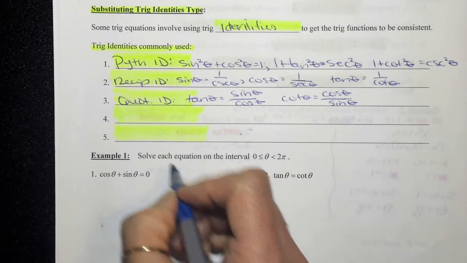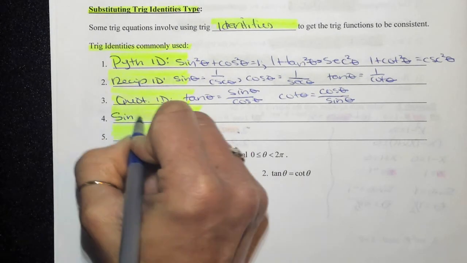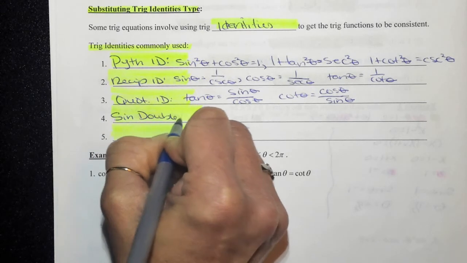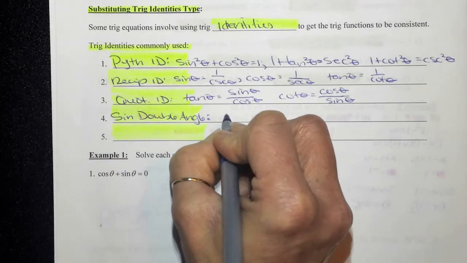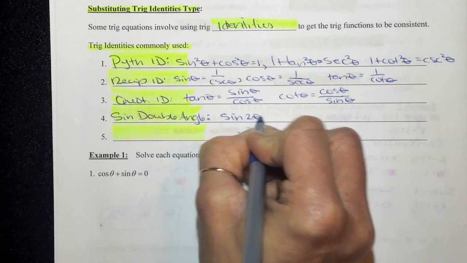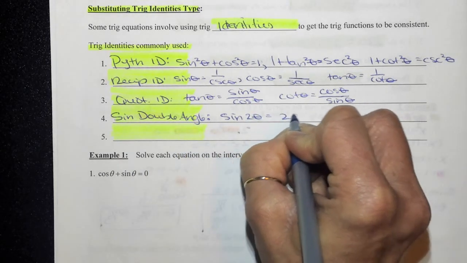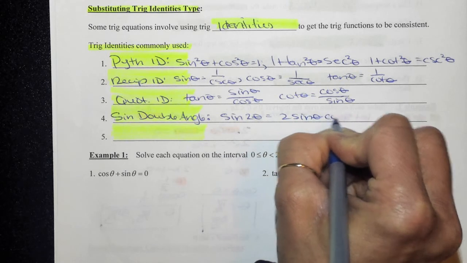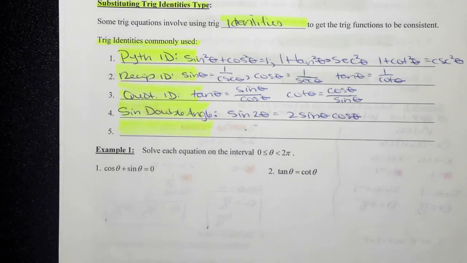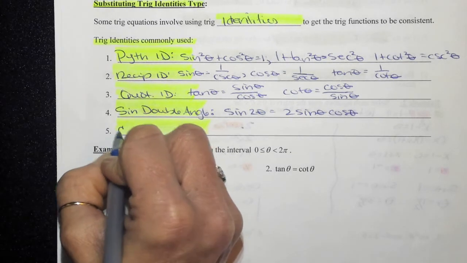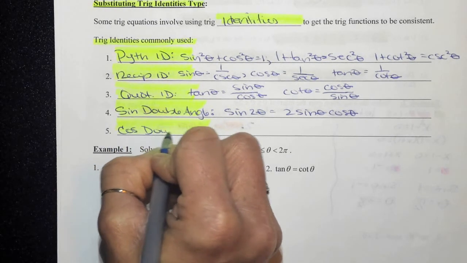You also have your sine double angle, okay, which is sine 2 theta is equal to 2 sine cosine. And then the last, most common, would be your variations of the cosine double angle.